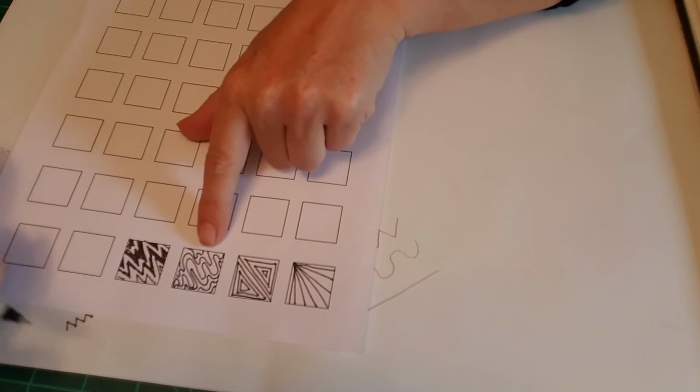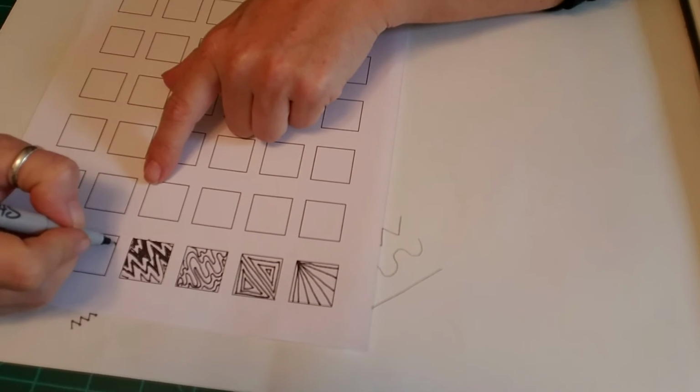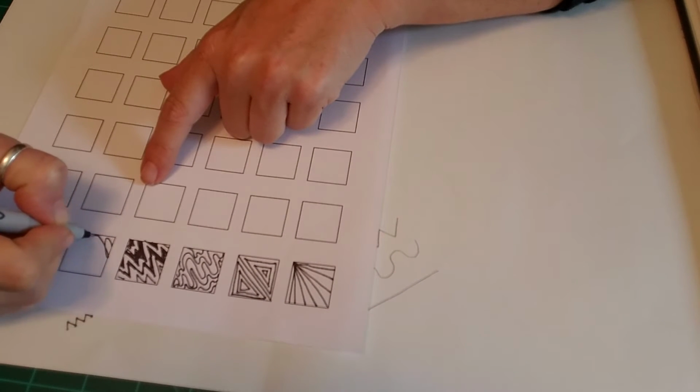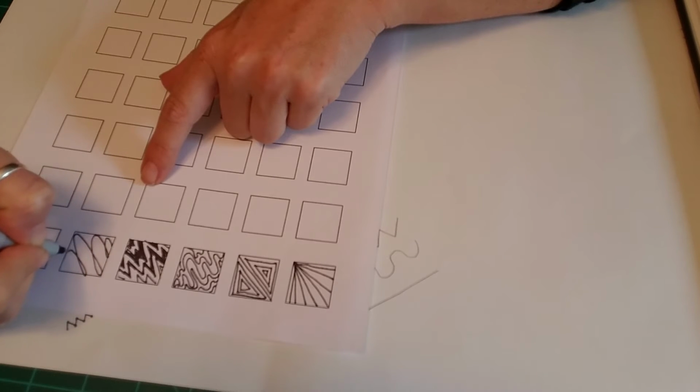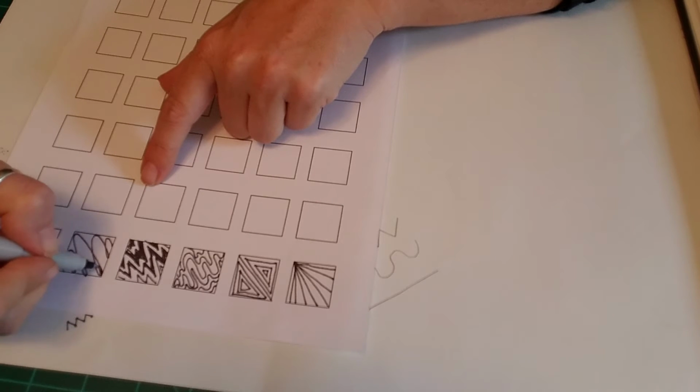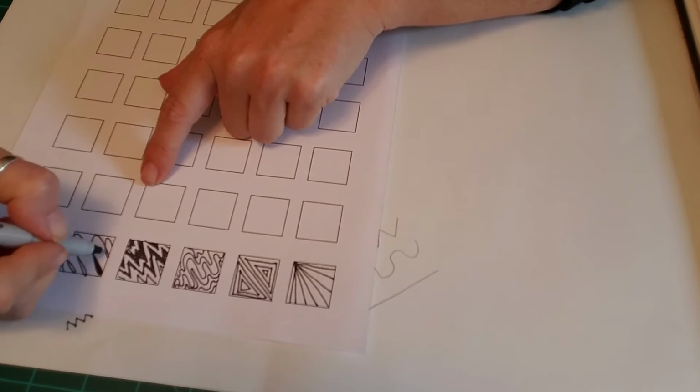Well, we could do something sort of like this. What if we went from one side to the next side, one side to the next side? And that's going to automatically add some variety. Then I can add another layer by just filling these in, and it becomes a beautiful design.